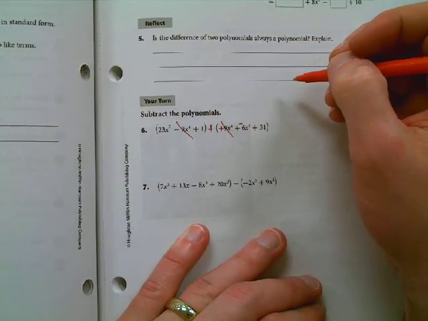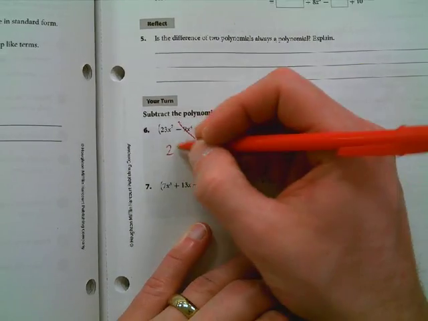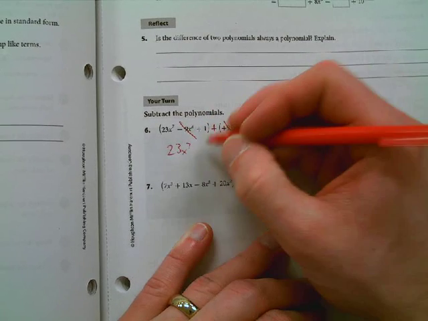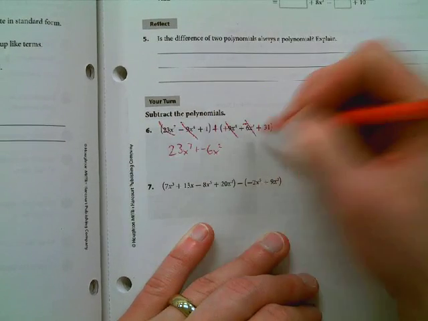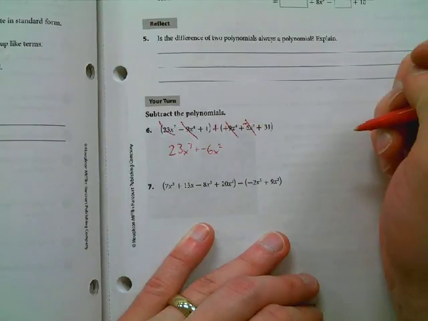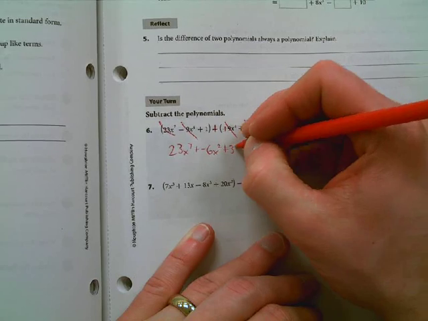Okay, so that's going to be 23x to the 7th, you're saying, and then bring down that plus negative 6x squared, or minus 6x squared, whatever you want to write there. Okay, anything else? It would be 32. Plus 32. Very good. Okay, and so that takes care of it, not only putting it in order of power, but also combining all your like terms.